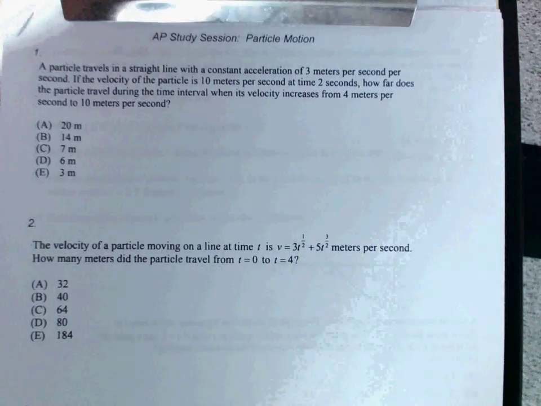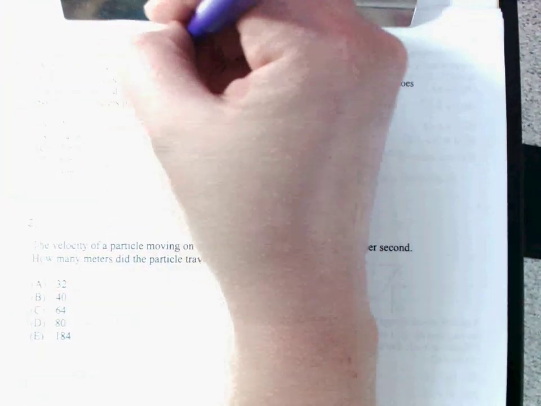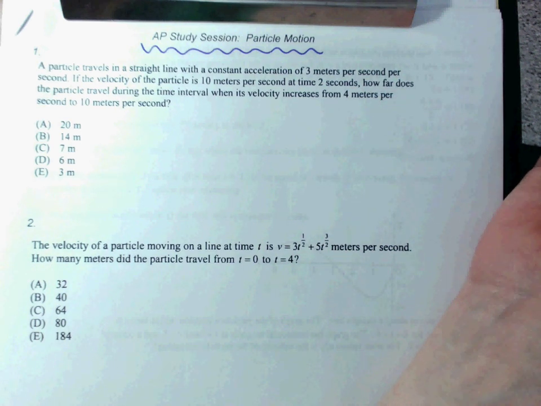Hi, so this is the AP study session for particle motion. The first question in this packet is actually pretty hard, so we are going to skip it and come back to it. Look at number 2.